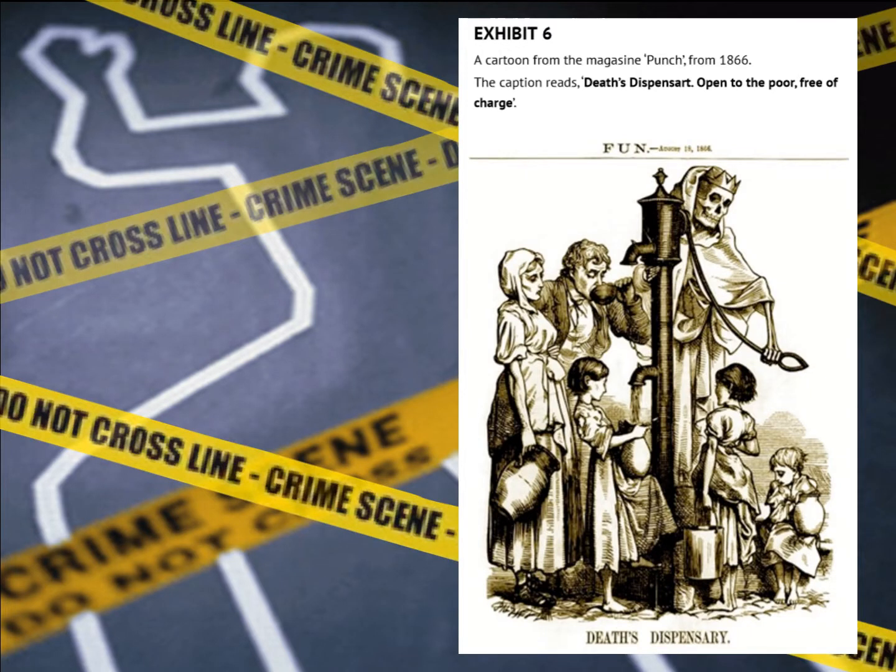Okay, last piece of evidence. This is from Punch magazine in 1866, and it was a cartoon which has a caption that says "Death's Dispensary, open to the poor free of charge," and you can see that it's something like the Grim Reaper giving out free water to the poor people of Broad Street in London. And you can tell that they're poor people because they're coming here for their water. But some of them won't be because they have shoes on. Some of the poorer ones won't.